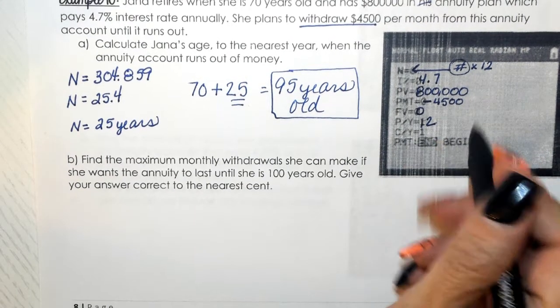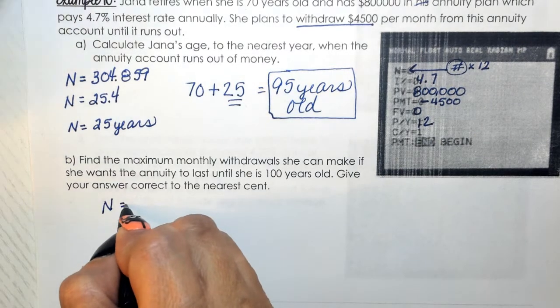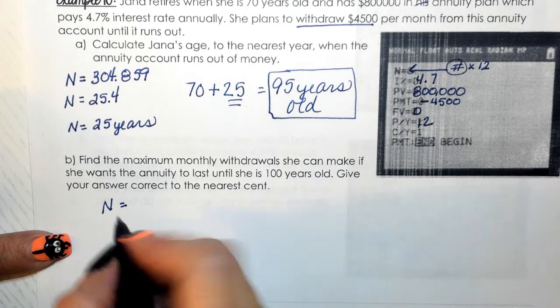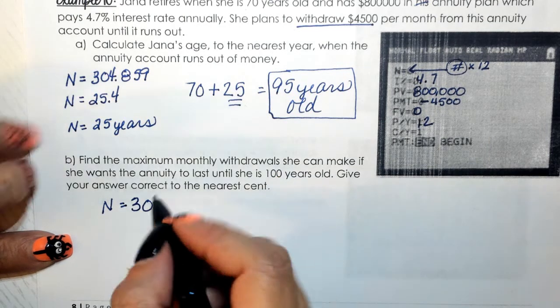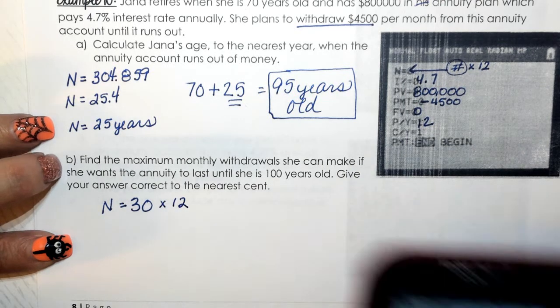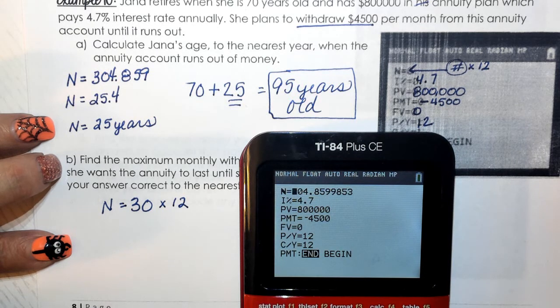Okay? Well, everything's pretty much the same. The difference is that number of years. She's already 70, so if she wants to last to 100, I need for n to last for 100. So that means the n right here would be 30 times 12. So we're going to go back over here to our app. I'm going to change this to 30 times 12. 30 years, getting one withdrawal every time.